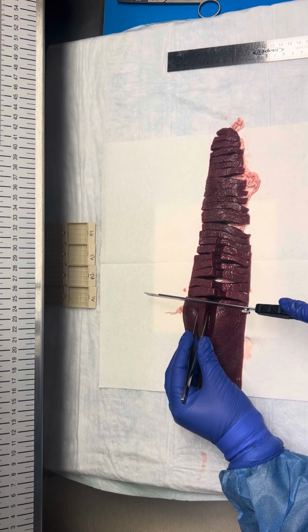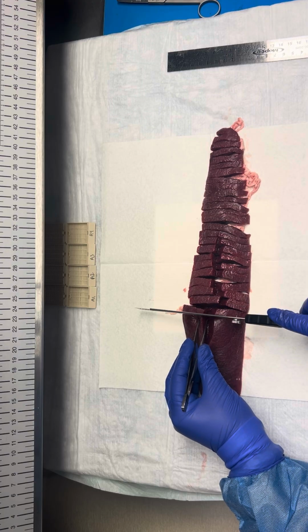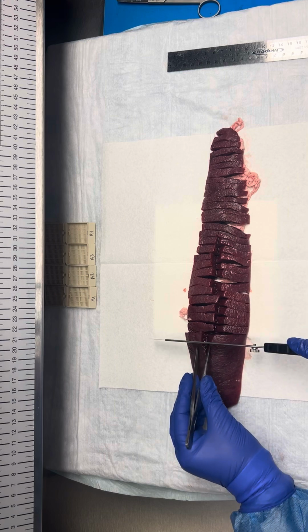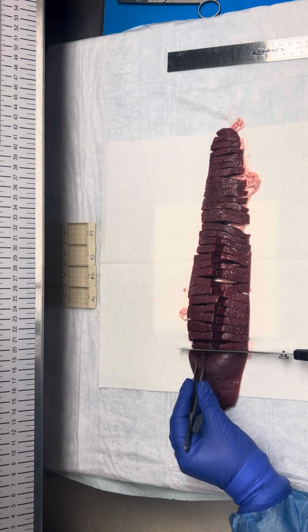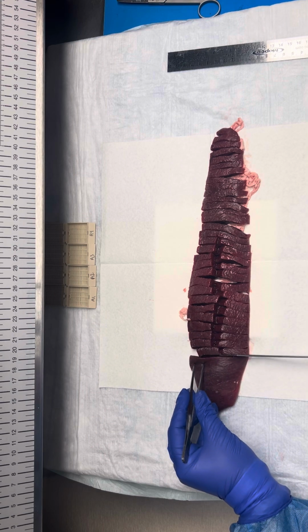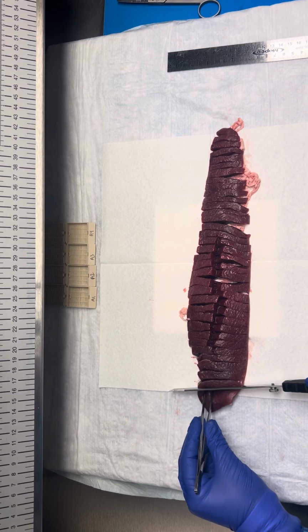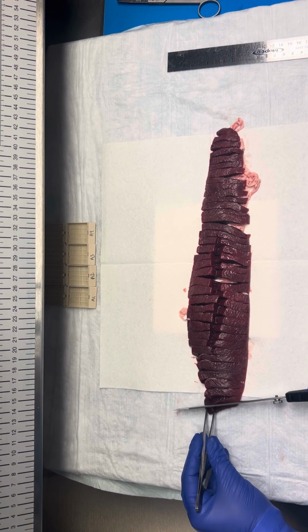So generally, the cut surface is just going to be dark tan red, soft, and unremarkable. There might be some areas of hemorrhage that you can document, but otherwise it's just going to look grossly normal.